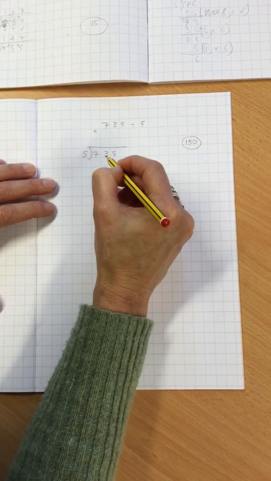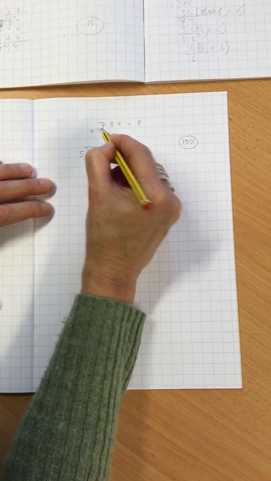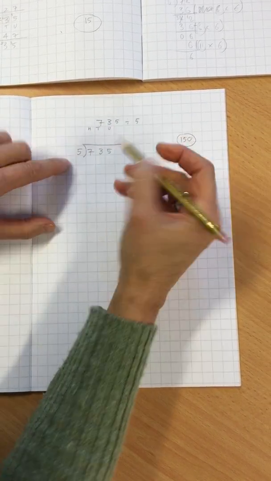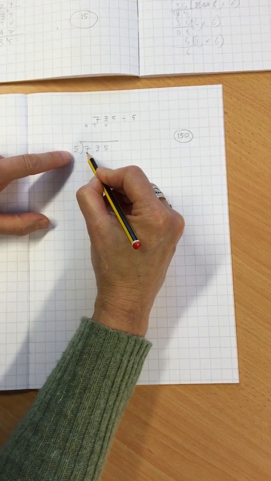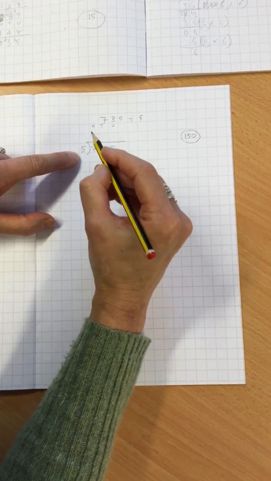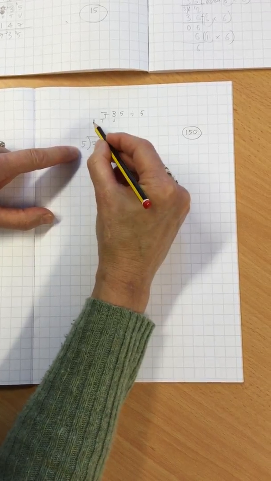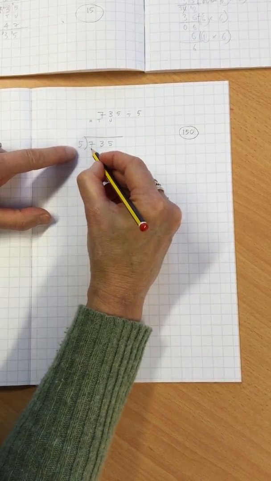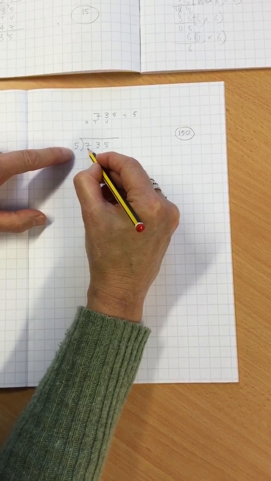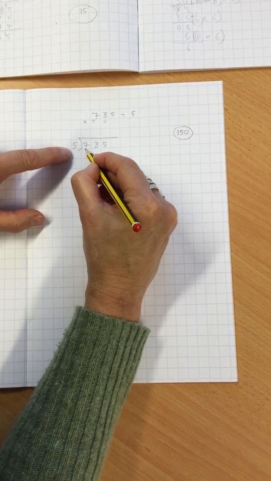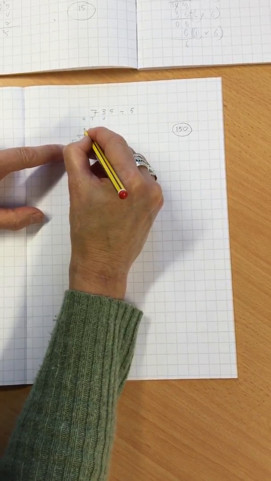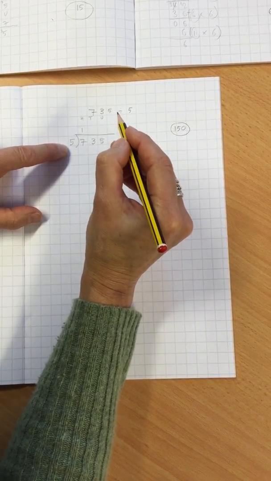7 hundreds, 3 tens and 5 units. I'm going to think about my numbers in terms of digits. So I've got here 7. It's 7 lots of 100, but I'm going to think of it in terms of 7. Does 5 go into 7? Yes, once. I've got 2 remaining.